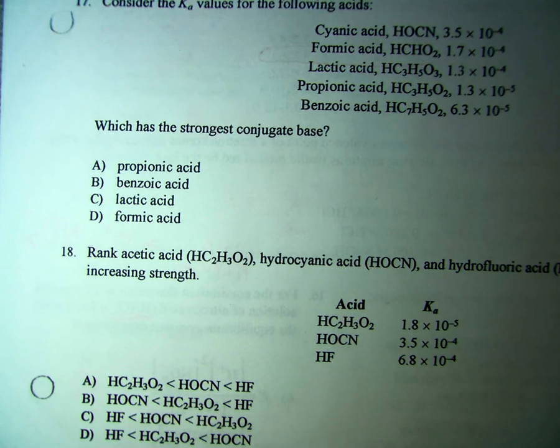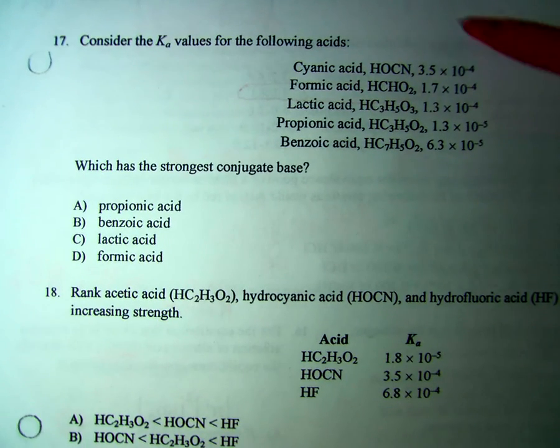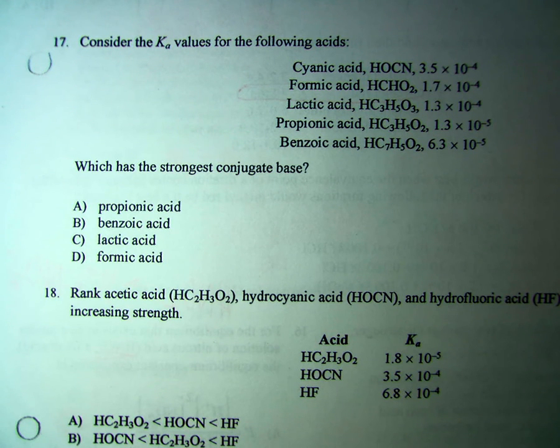All right. You've got these Kas of these acids. Remember, the smaller the Ka, the weaker the acid. And remember, if you have a weak acid, what is its conjugate base going to be? Weak or strong? Strong. Because remember, it's opposite. So if you have a strong acid, it's a weak conjugate. If you have a weak acid, it's going to be a strong conjugate. So if we want the strongest conjugate base, then we need the weakest acid, which has the lowest Ka.